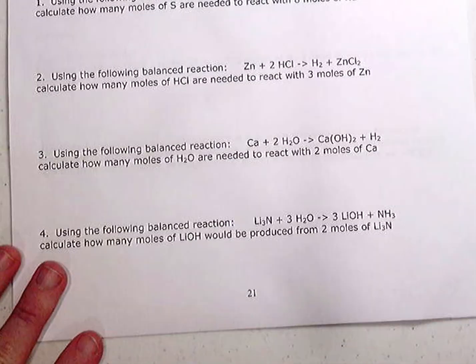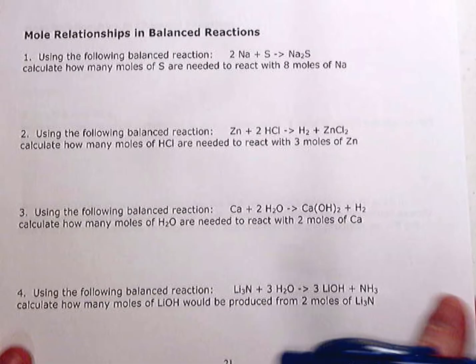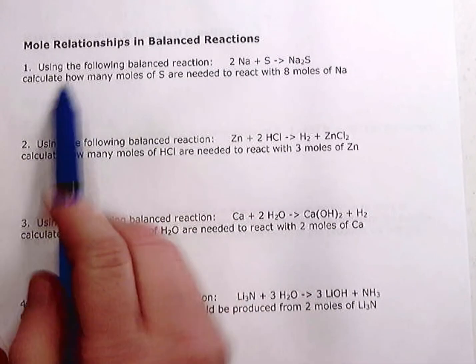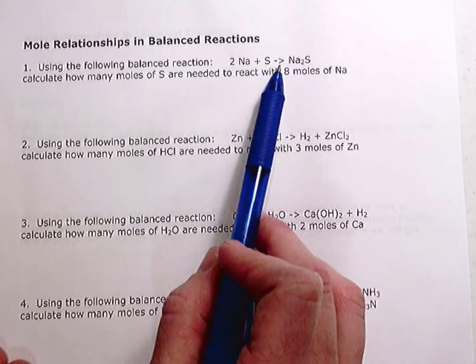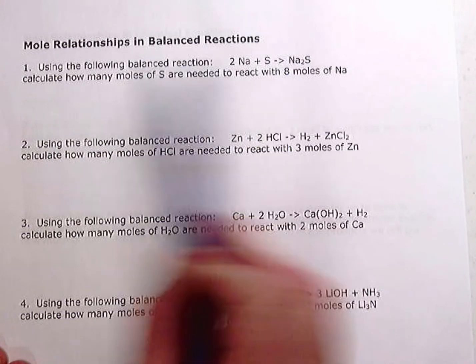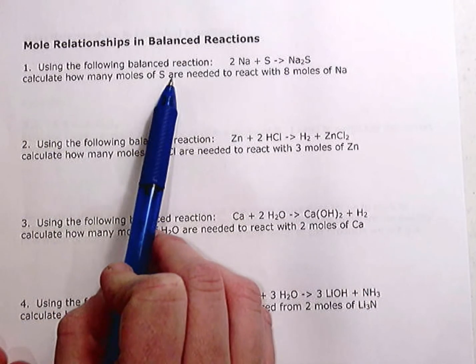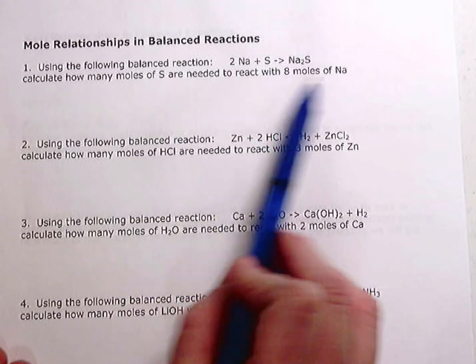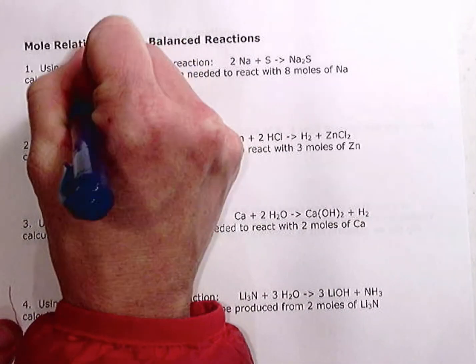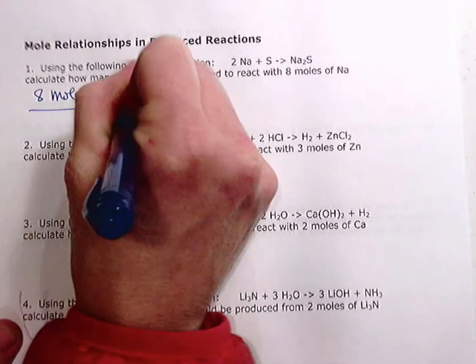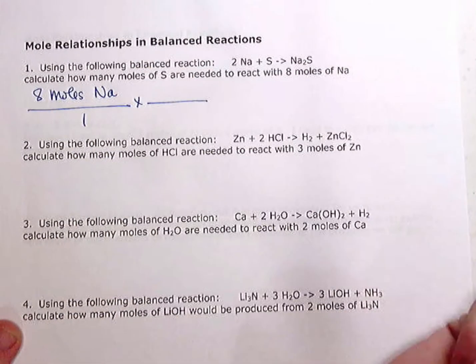So on the next page, there are some practice questions. Using the following balanced reaction, 2 moles of sodium plus 1 mole of sulfur gives you 1 mole of sodium sulfide. Calculate how many moles of sulfur are needed to react with 8 moles of sodium. So 8 moles of sodium. You can set this up like a conversion problem.